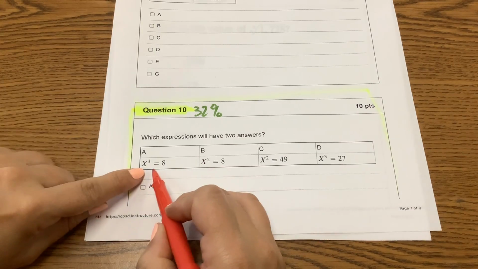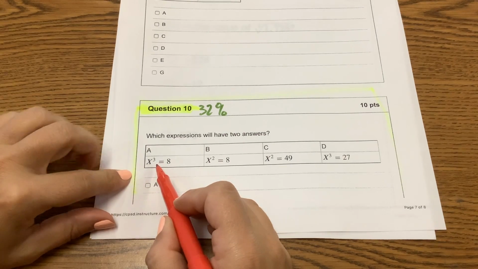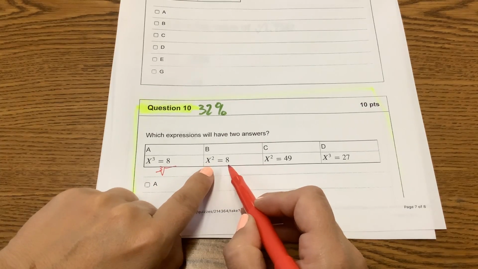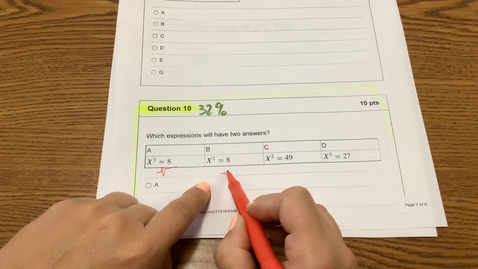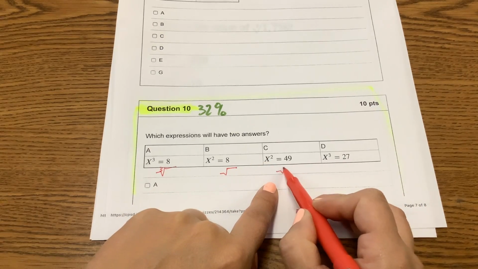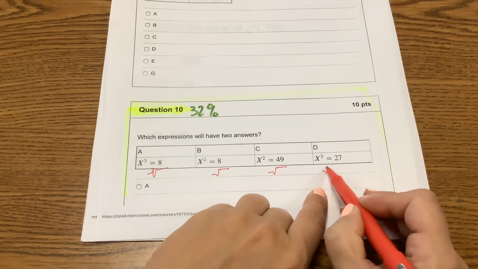Okay, so to solve this one, it's being cubed. What's the inverse operation? Cube root, okay? For this one, it's squared, so you would take the square root. For this one, it's squared, so you would take the square root. And for this one, it's cubed, and you would take the cube root.